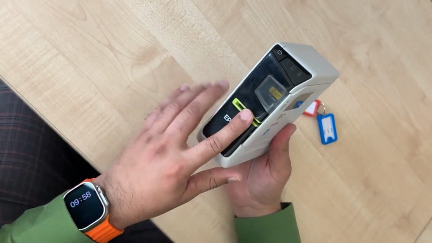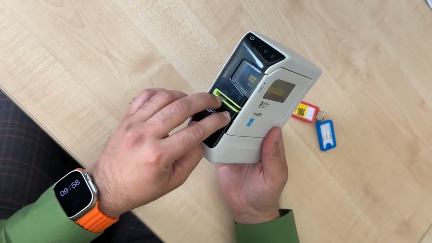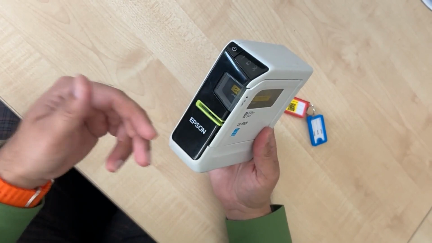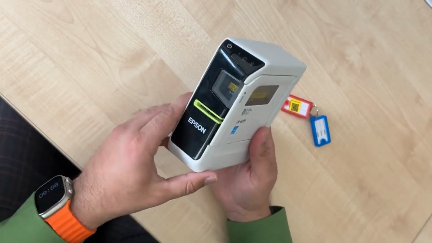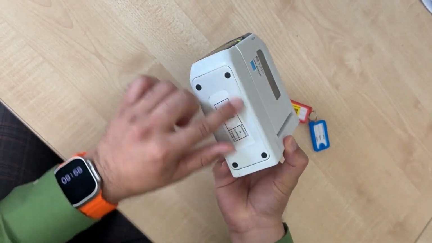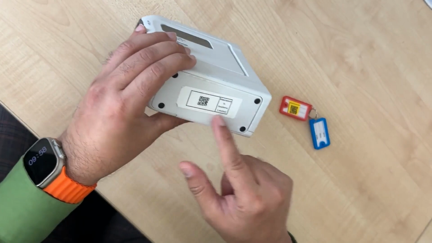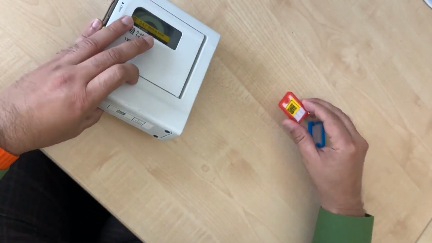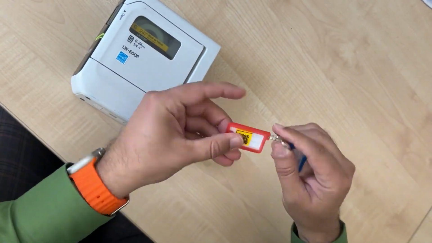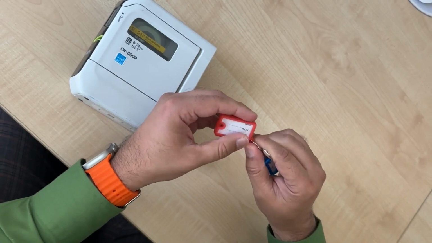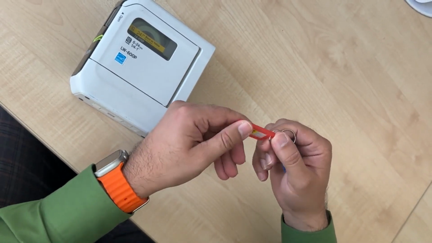Once it prints, it automatically cuts the tape as well, so you don't need scissors to cut the tape. It also comes out in different sizes. For example, here it's a relatively longer tape, but over here it's relatively shorter because it's going to fit on a very limited size of tag.